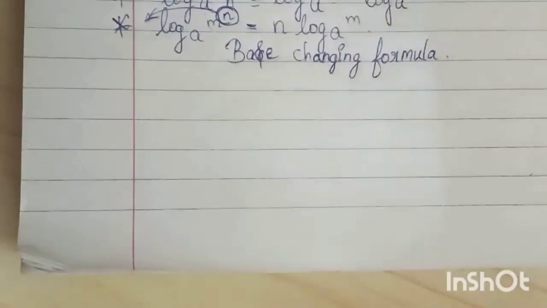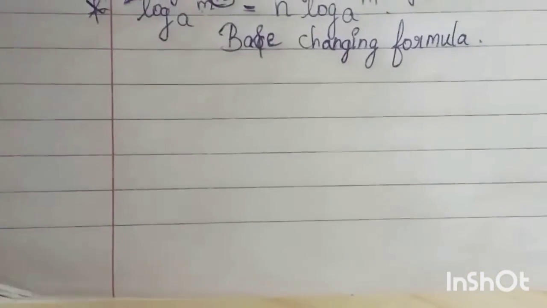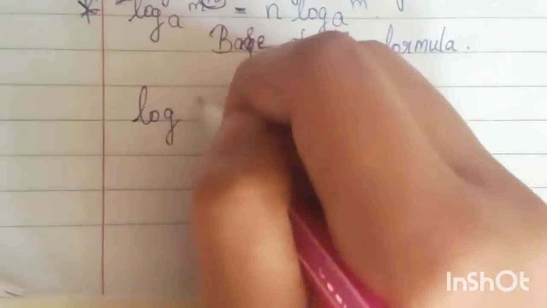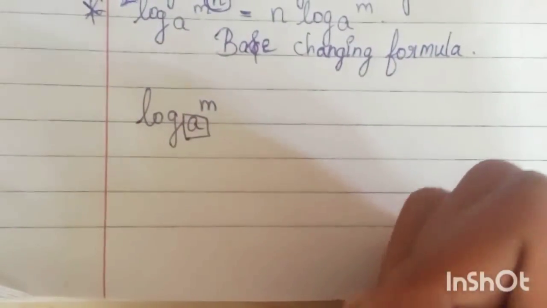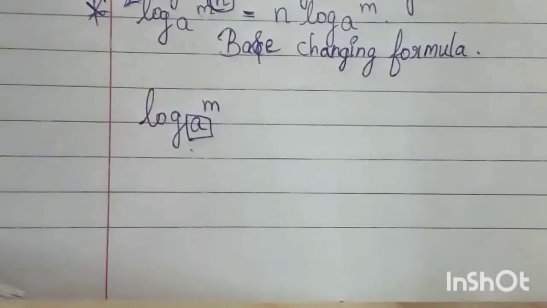Now look, if I have log m to the base a, I don't want this a, I want some other variable. Then I have to change the base.